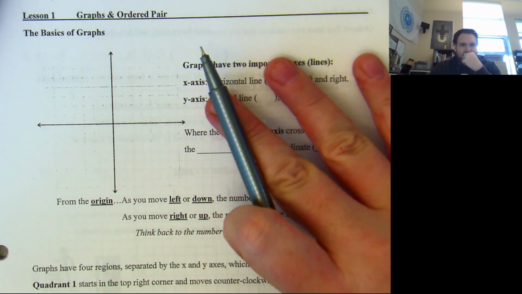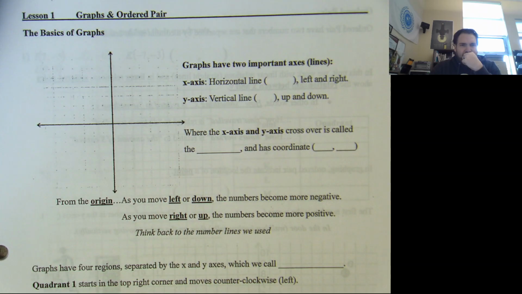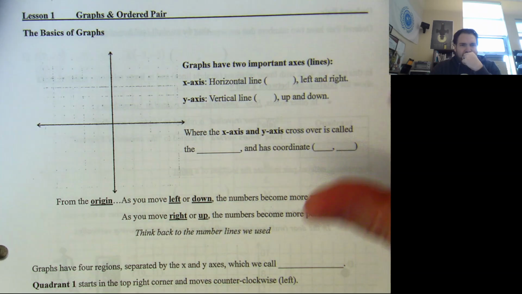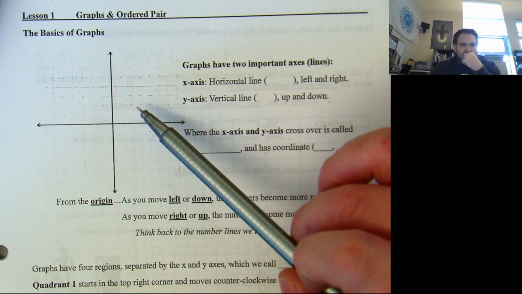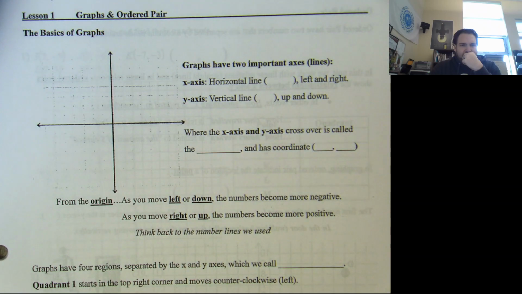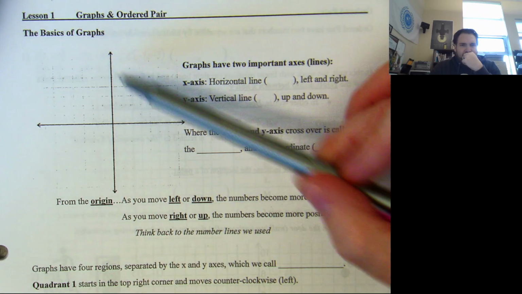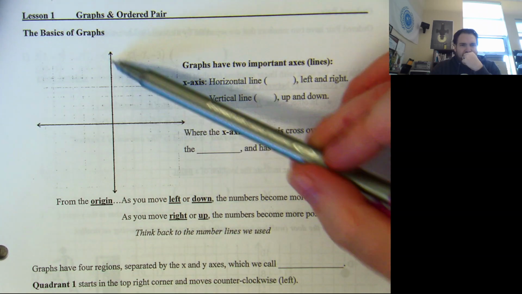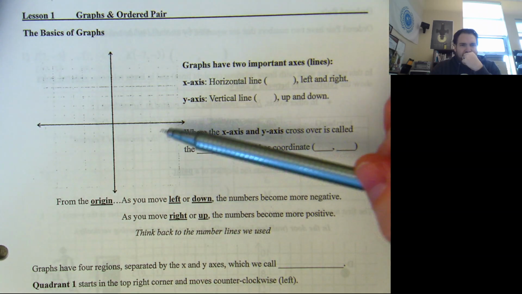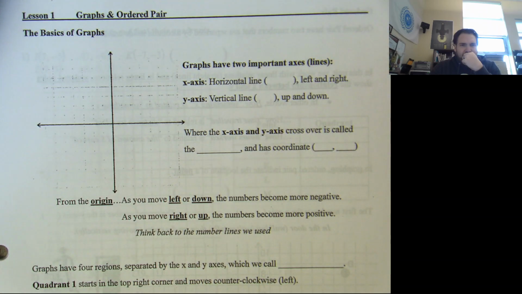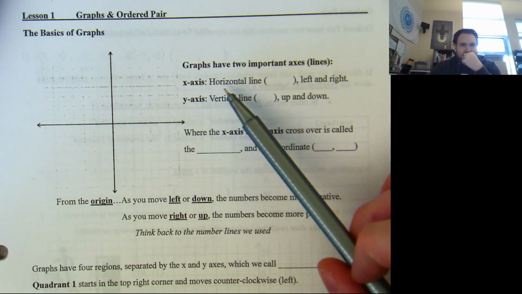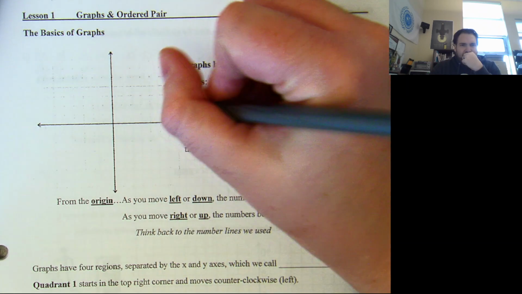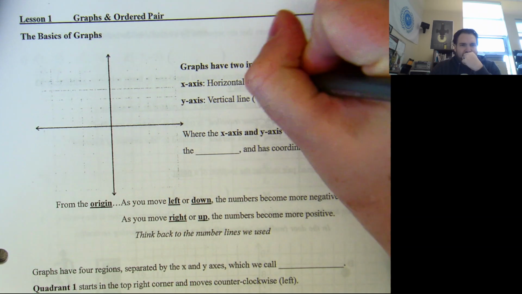Get to this page. We're starting another unit today. We talk about two-dimensional surfaces. So this two-dimensional surface, eyes up front, please, is formed from these two lines. These two lines are called axes. Each one is itself called an axis. One of them is the x-axis, one of them is the y. The x is the horizontal line. A horizontal goes like this.